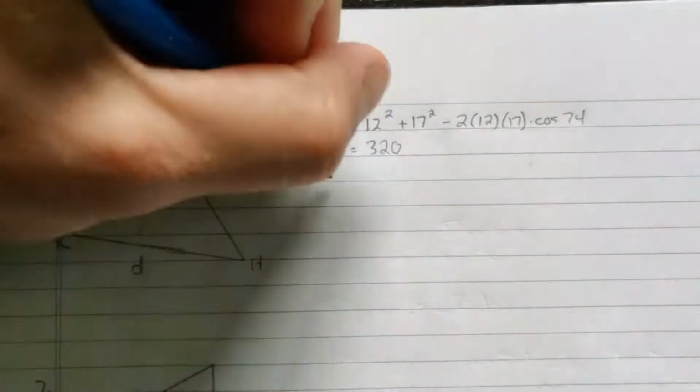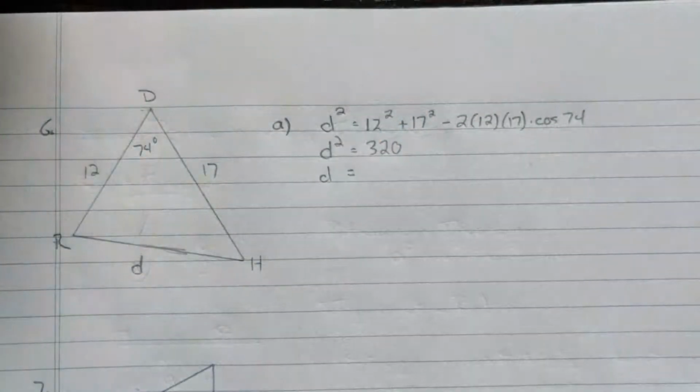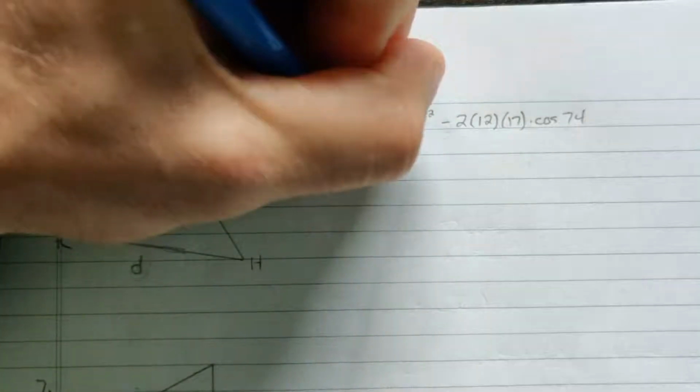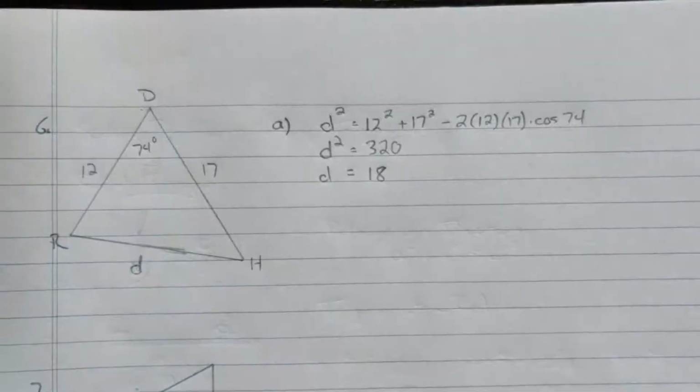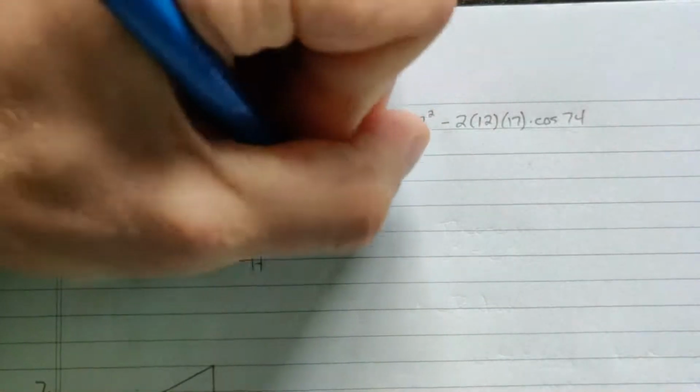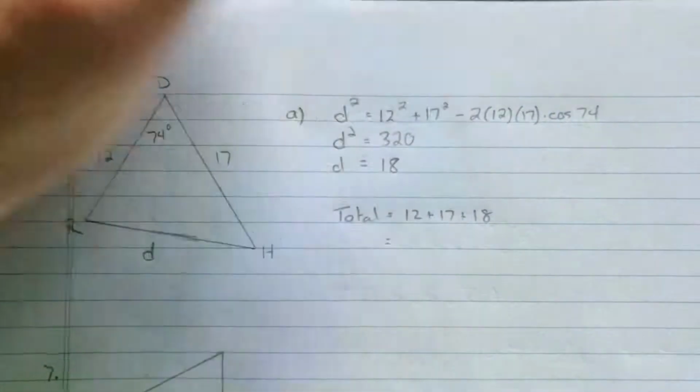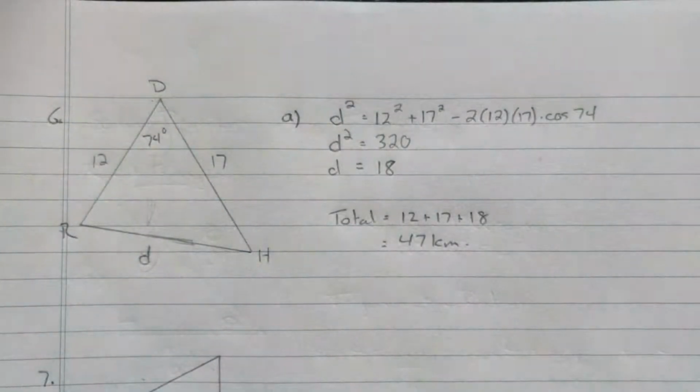And then to find d, I need to take the square root of 320. And the square root of 320 is going to be 17.9, but we're down to 18 because we're looking for the nearest kilometer in our answer. And so now the total distance, 12 plus 17 plus 18, and so we're going to get 47. 47 kilometers was her total distance traveled.